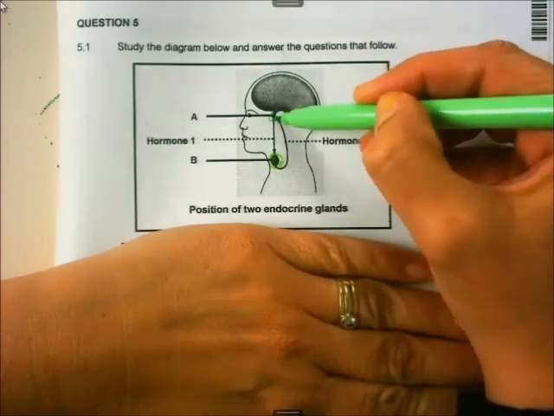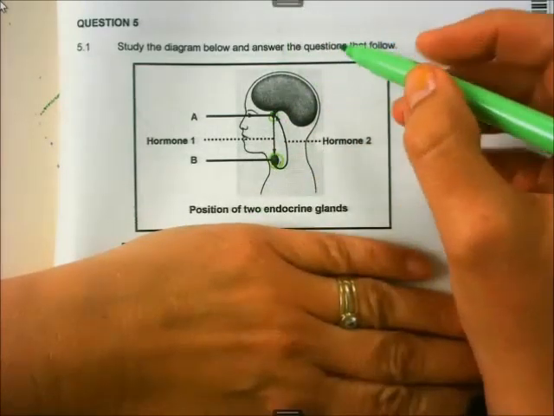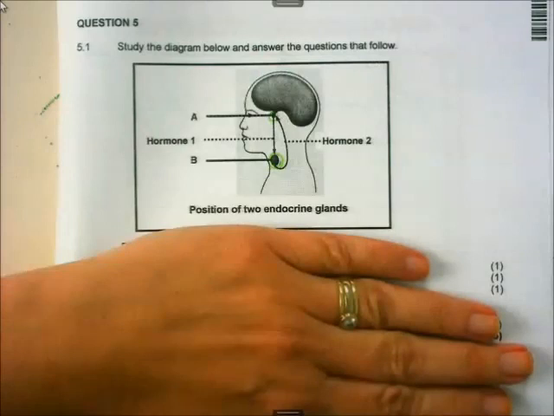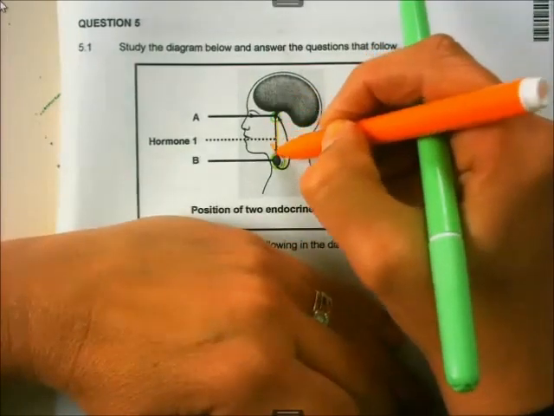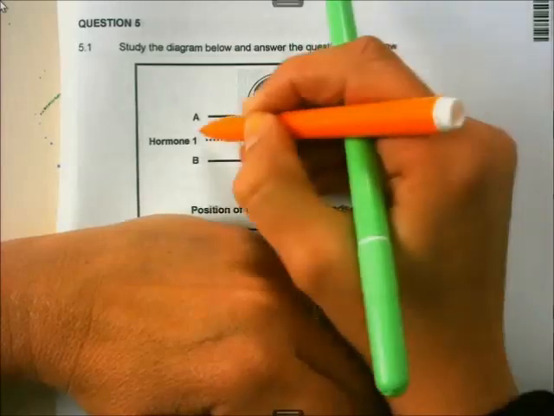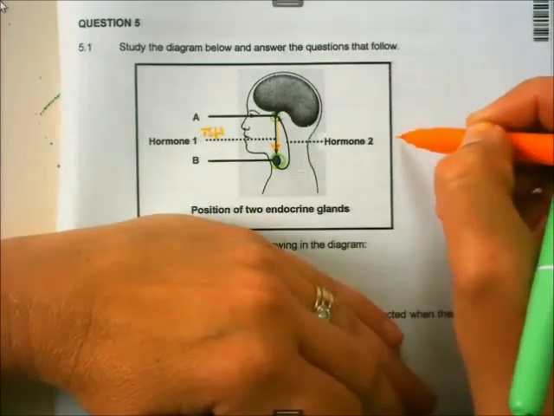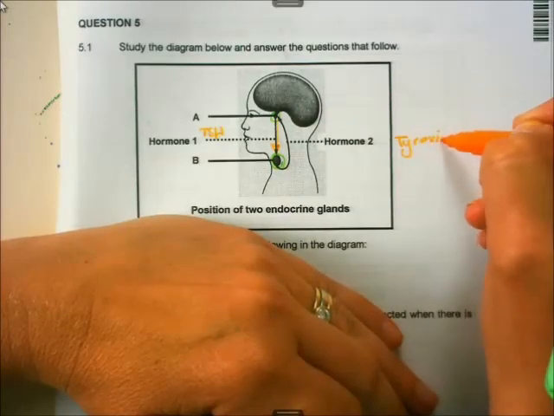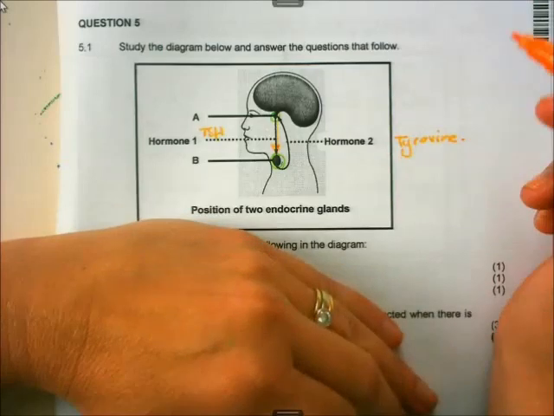So it's negative feedback. What is the hormone that comes from the pituitary gland? That is TSH. And the hormone that goes back is thyroxine. Now you can answer these questions.